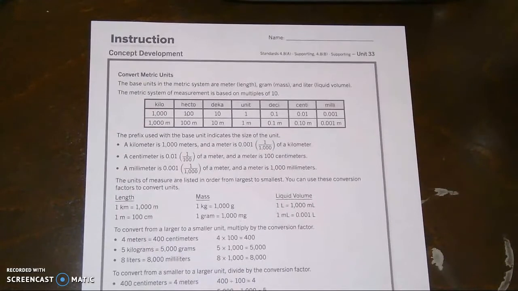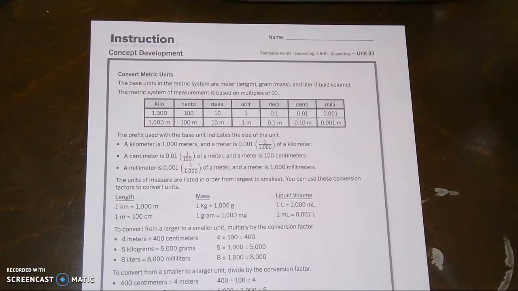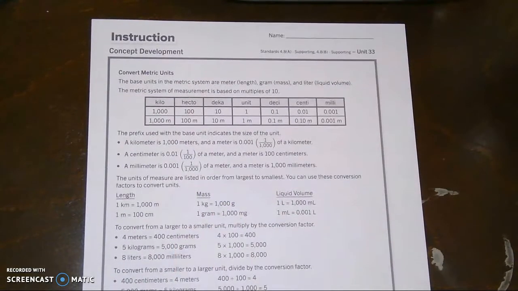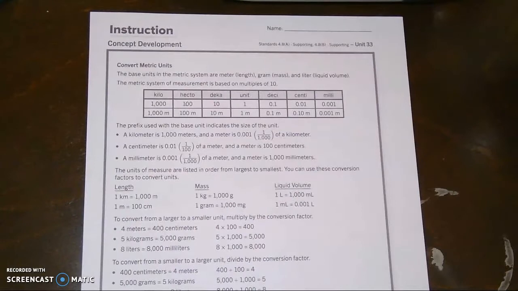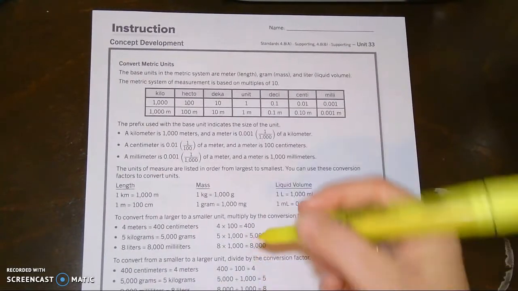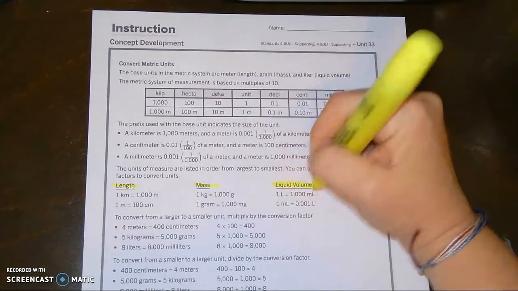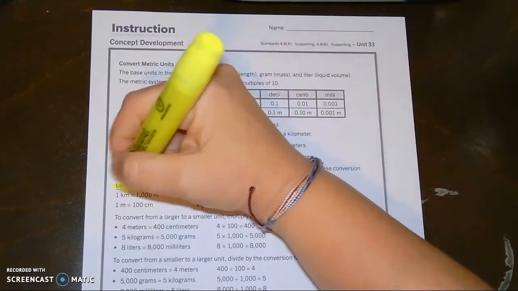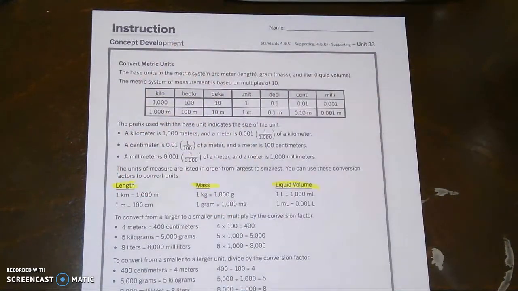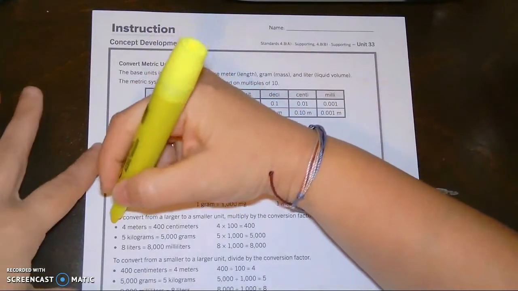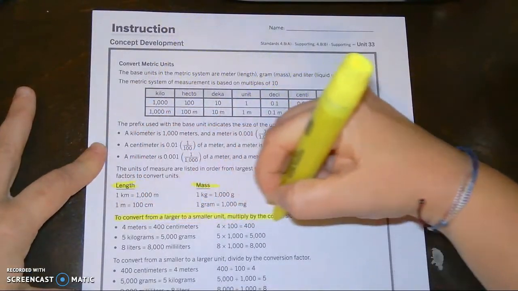Hey guys, just going to go over a couple of pieces of information on your page 330 to help you get started from your workbook. Right here, if you highlight this, these are important conversions that give you a base point to start off when you're going to be converting between measures.